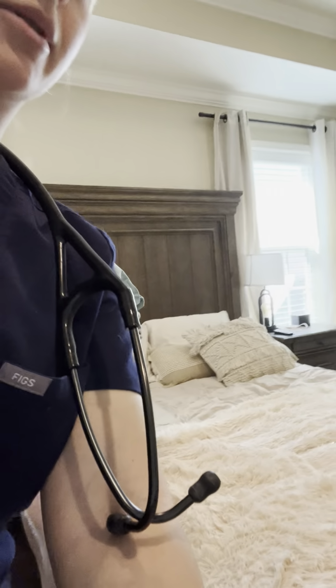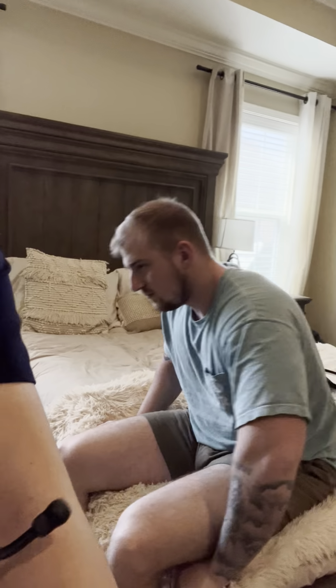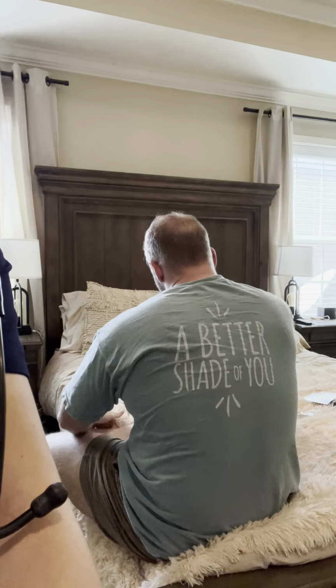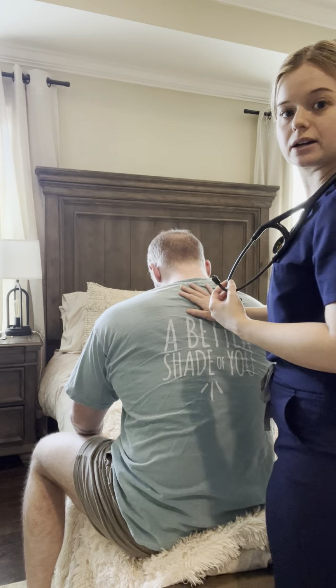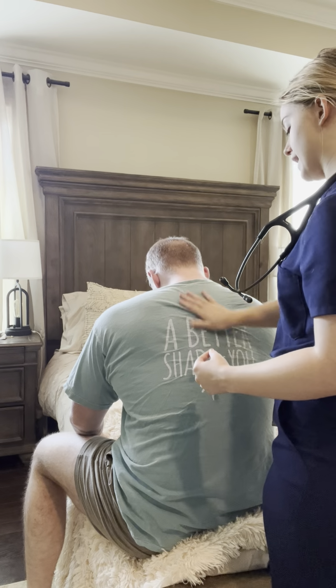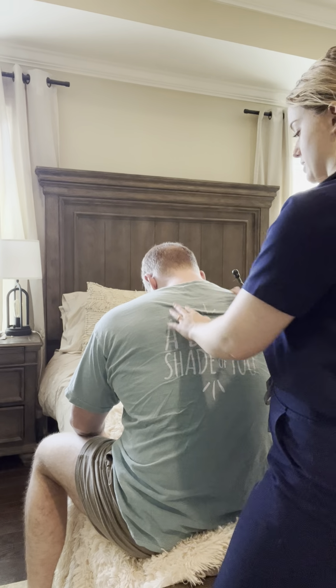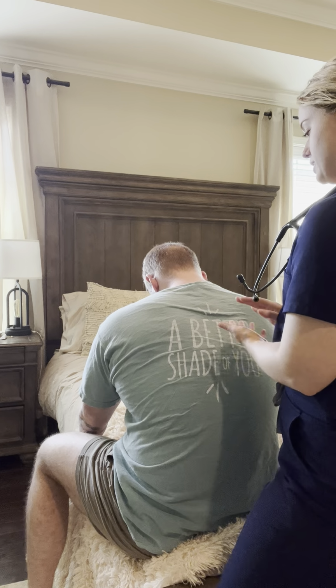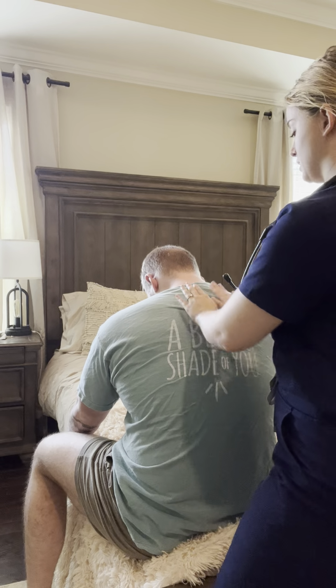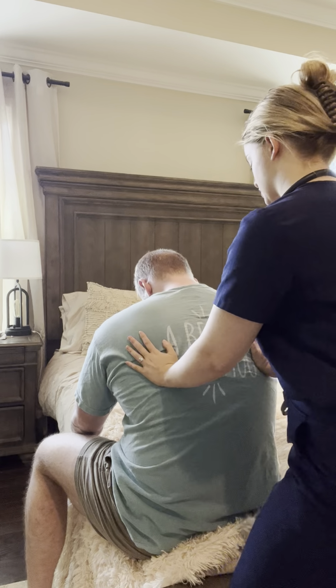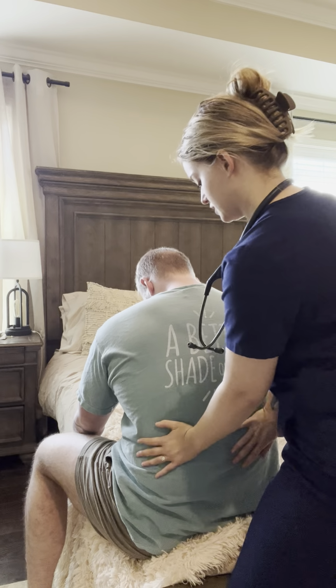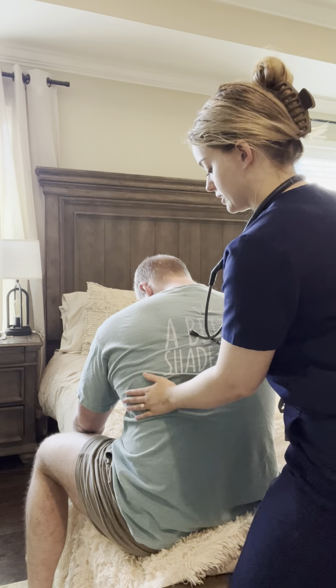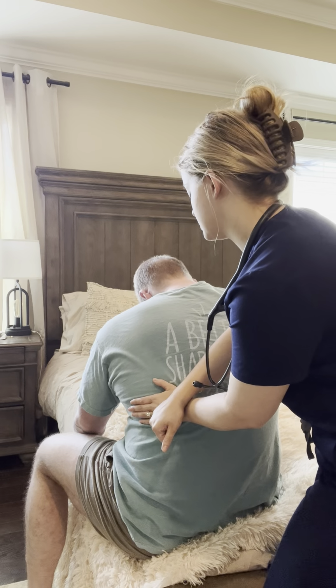I'm going to do the posterior part of the respiratory exam. So you can turn and face the window. First I'm just going to visually inspect the back and make sure that there's no lesions, no skin issues, no signs of irregular breathing. I'm also going to palpate for any tenderness or masses, any irregularities, which I'm not feeling. We're going to palpate for CVA tenderness. Let me know if you feel any tenderness here.